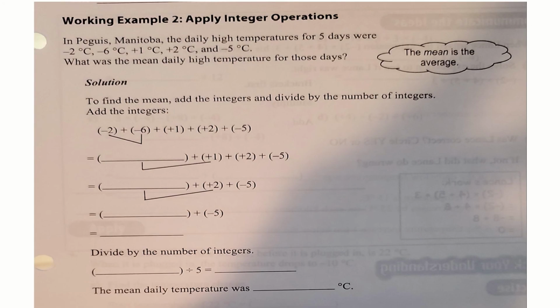Okay, here we go with the last part of our lesson. It is applying integer operations with word problems. As you can see in Manitoba, the daily high temperatures for 5 days were negative 2 degrees Celsius, negative 6 degrees Celsius, plus 1 degree Celsius, plus 2 degrees Celsius, and negative 5 degrees Celsius. What was the mean daily high temperature for those days?